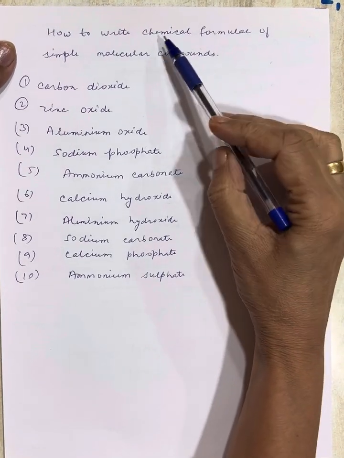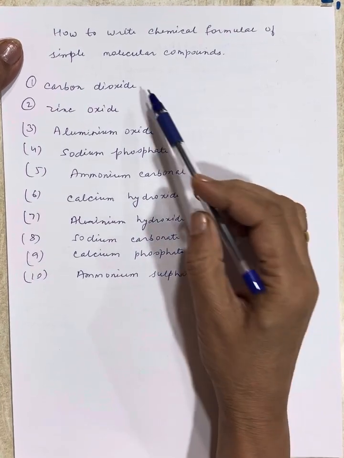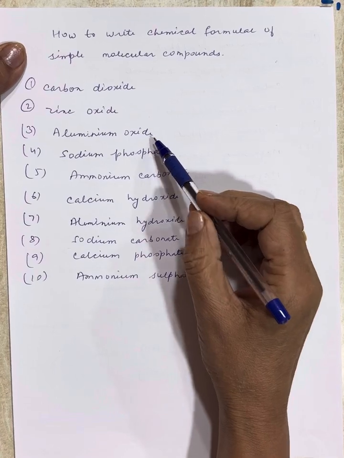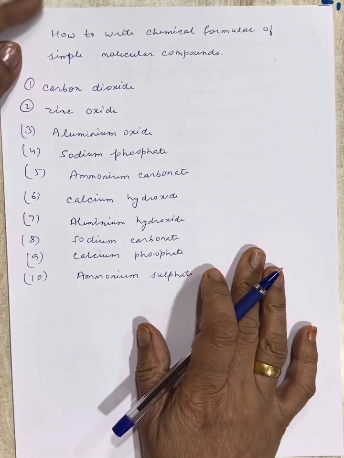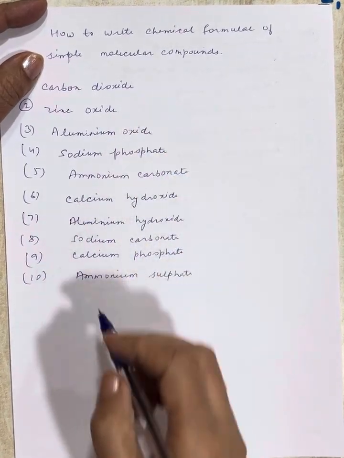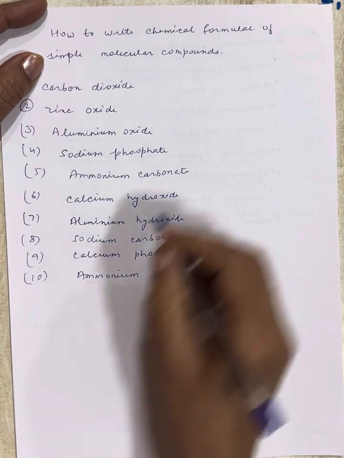Now our topic is how to write the chemical formula of simple molecular compounds. These are like carbon dioxide, zinc oxide, and aluminum oxide. Let me help you. Like carbon dioxide, or we can take zinc oxide. Let us say zinc oxide. So for zinc oxide, what will we do?